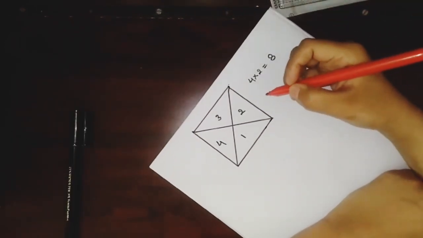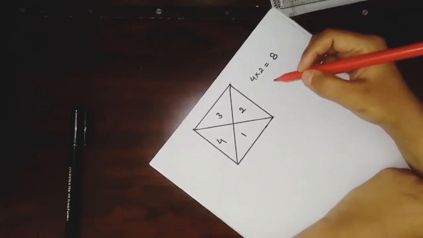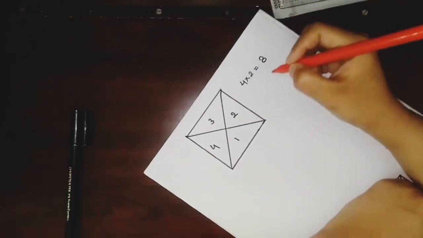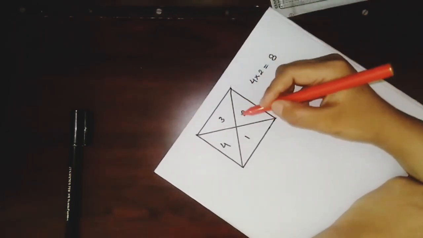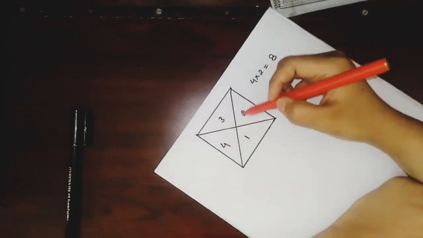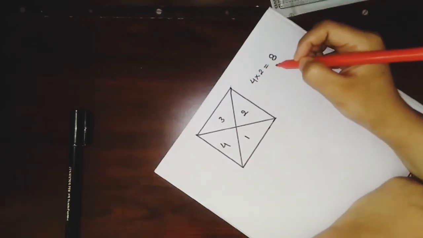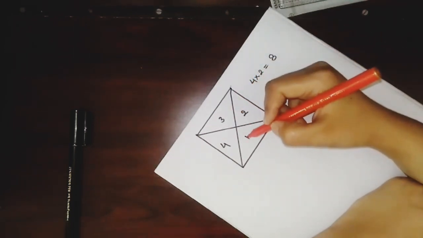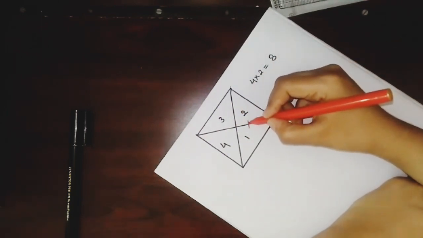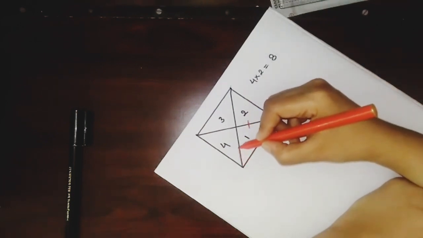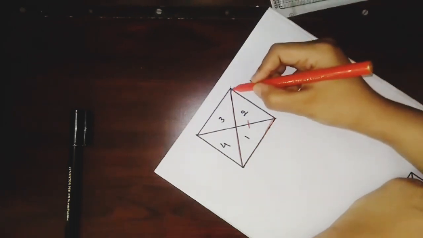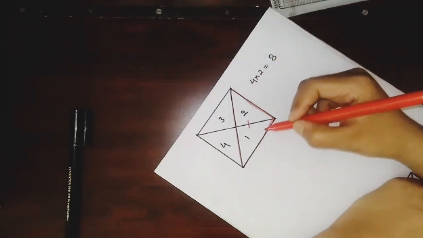So if you follow the tricks, within 2 seconds you can count the number of triangles. Now for your clarification, I'll explain how we get 8 triangles in this figure. As you can see, 1, 2, 3, 4 are visible. Now the rest of the 4 triangles: these are the blocks 1, 2, 3, 4. If you combine these 2 blocks, first and second, we get this triangle. So this is the fifth one.